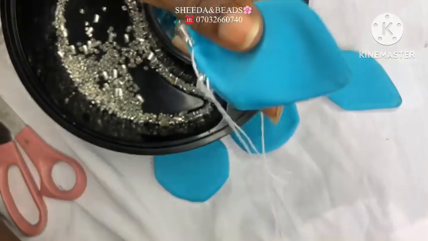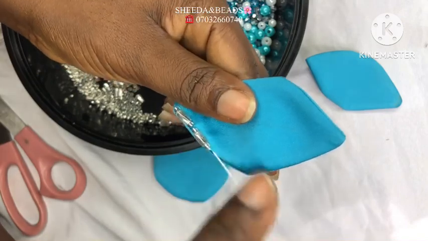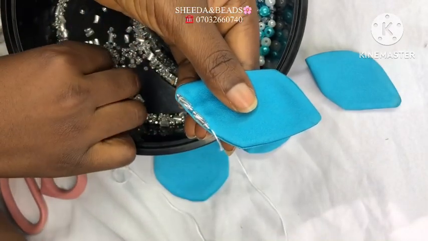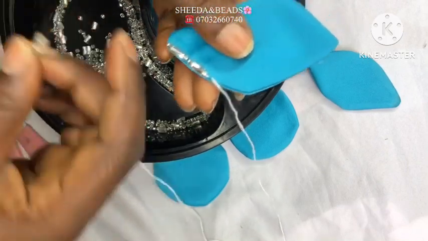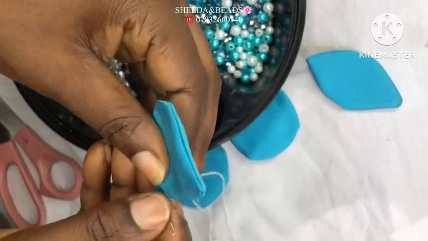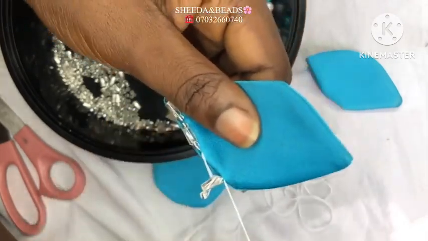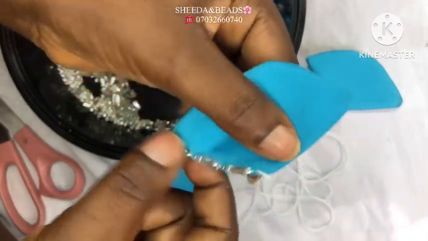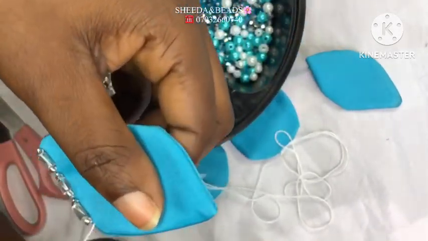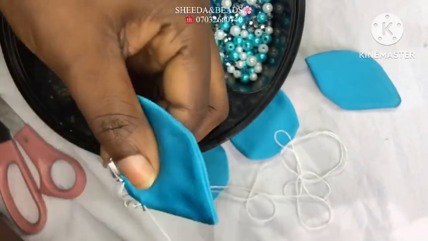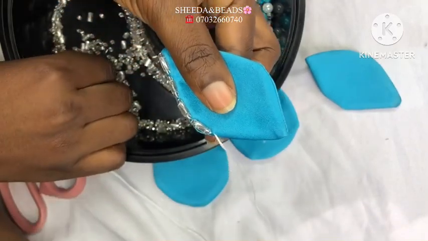Just continue beading, repeating the same process till you get to the end of either your 3D applique or your fabric petal. Ensure it's on the edge of the applique so that it will define the shape at the end of the day. Don't take it away from the edge. Then ensure you bead them close to each other. Don't give them too much space, so that they will look like one at the end of the day.